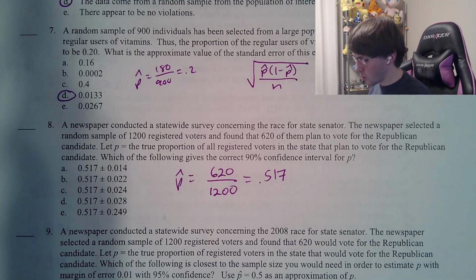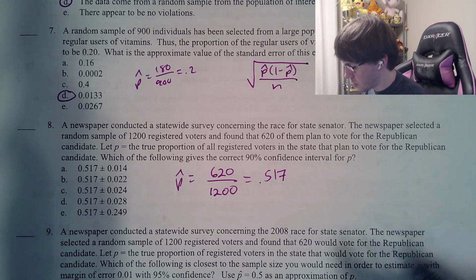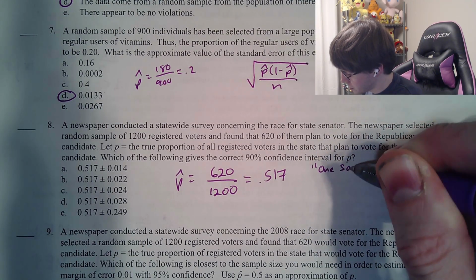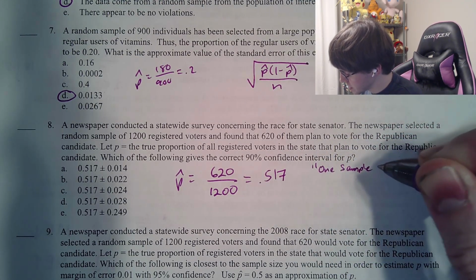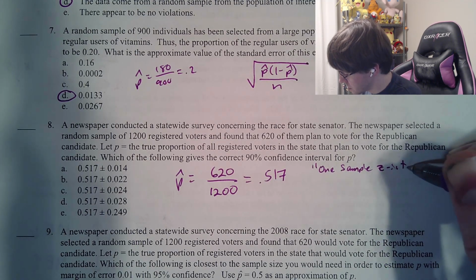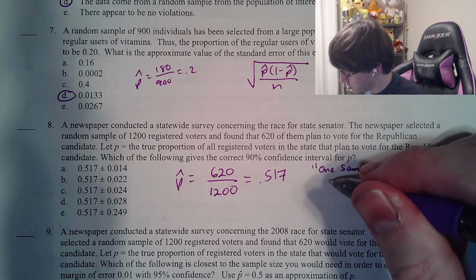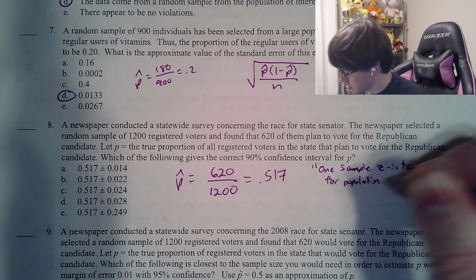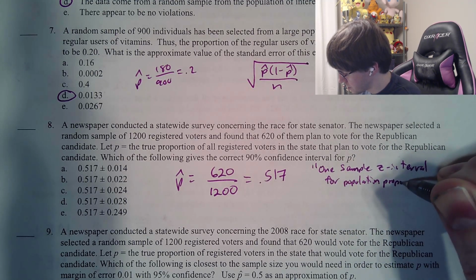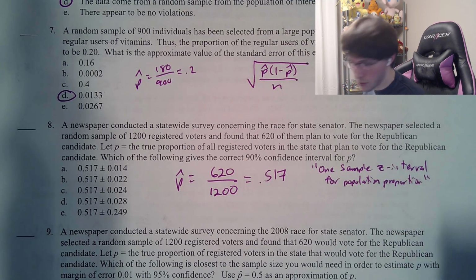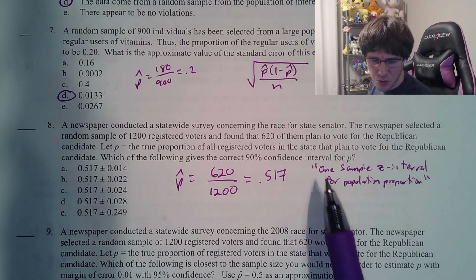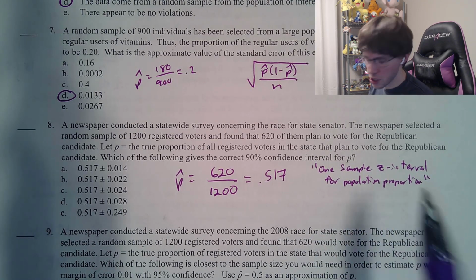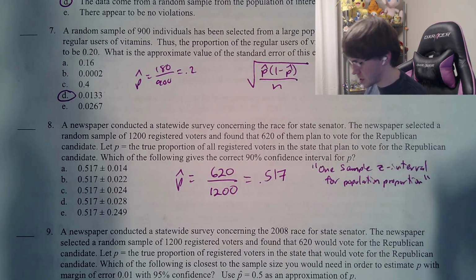Because you have a single sample, this is called a one sample Z interval for population proportion. Sorry, I wrote that small and illegible. One sample Z interval for population proportion. I apologize for the handwriting one more time. It's not going to get fixed.